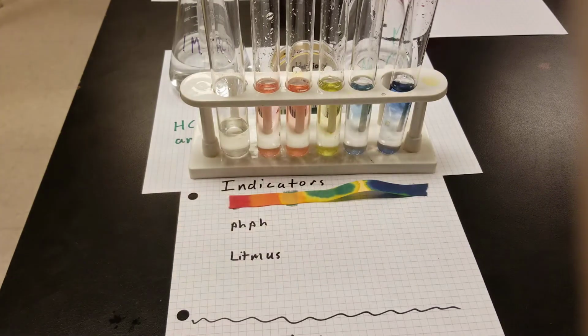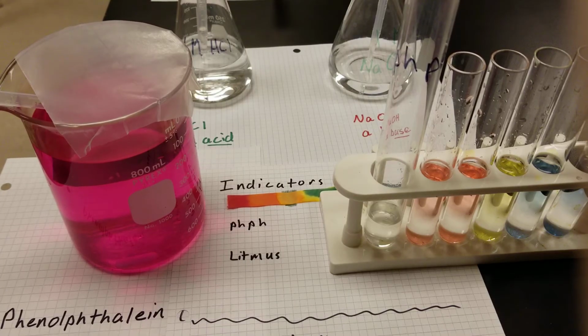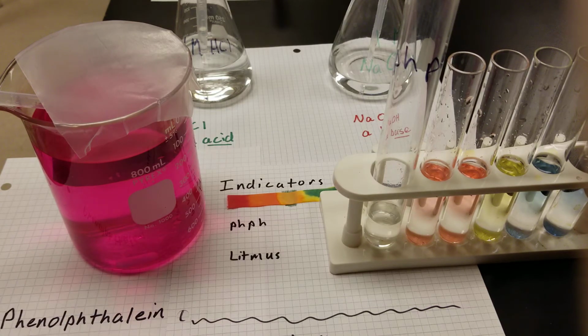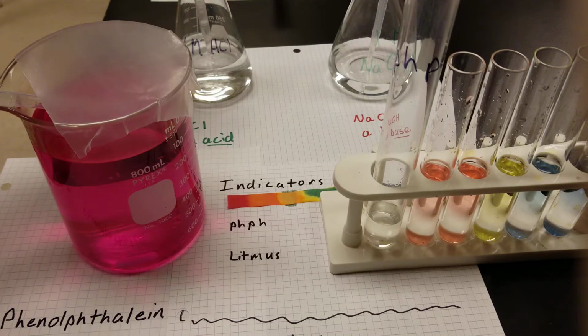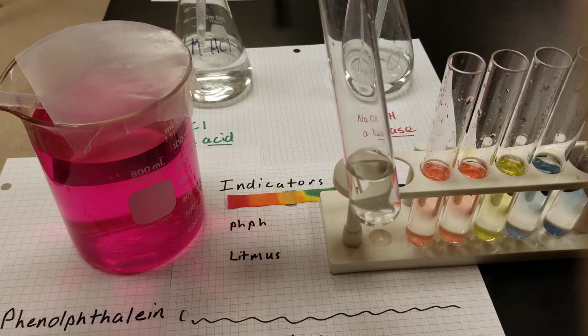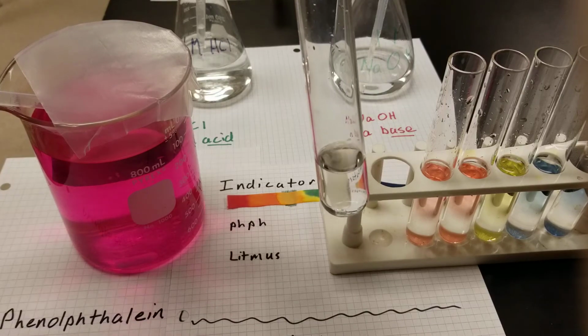So you can use universal indicator, which again is a mixture of several different color-changing chemicals that change color depending on the pH. And here's another indicator, phenolphthalein. Phenolphthalein is another indicator. So I've got some phenolphthalein that has a high pH. It has base already added to it, and it's a nice bright pink color, nice magenta color, or whatever you might call that. And I've got some phenolphthalein that I've added a little bit of acid to neutralize that base. And in an acid solution, it is clear.